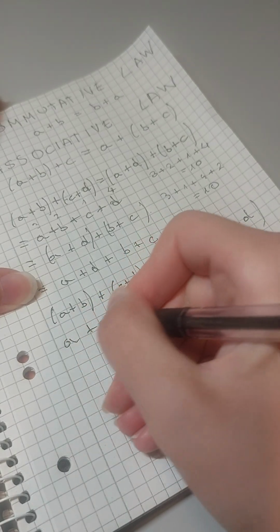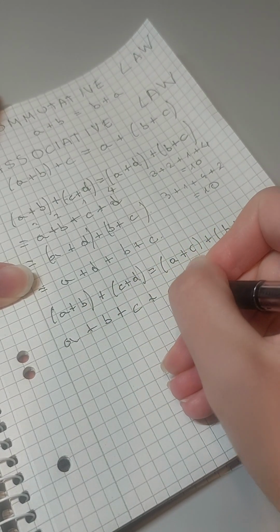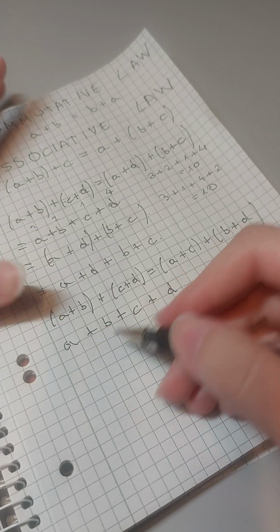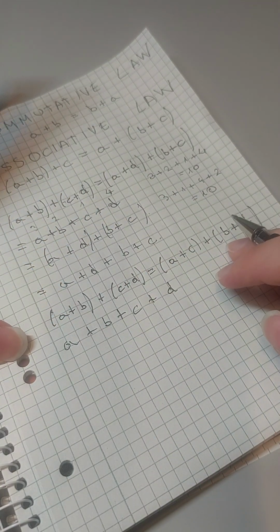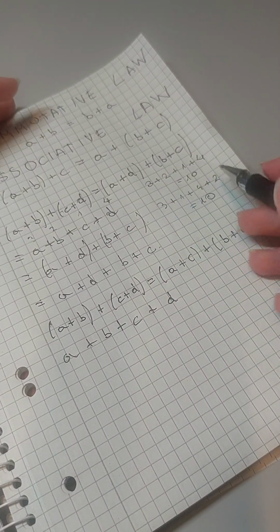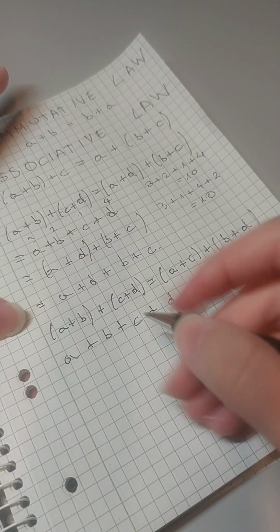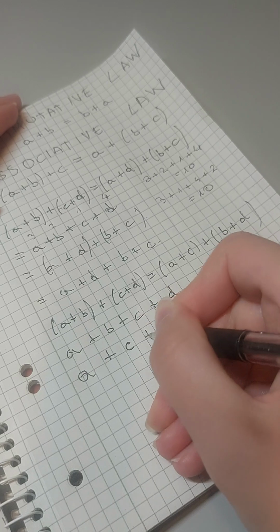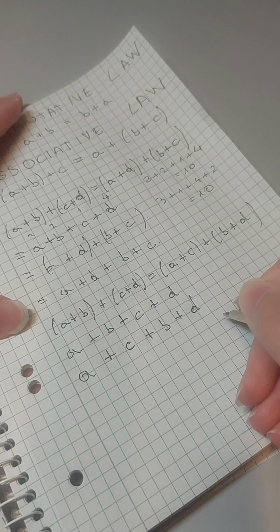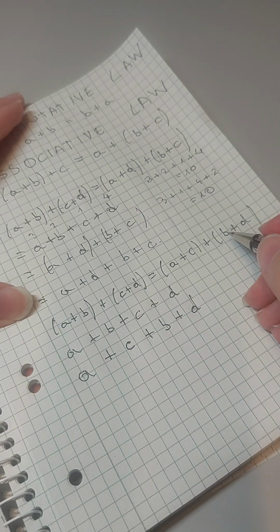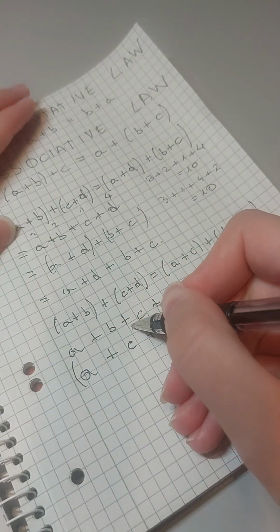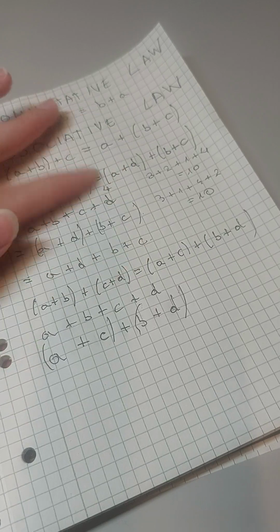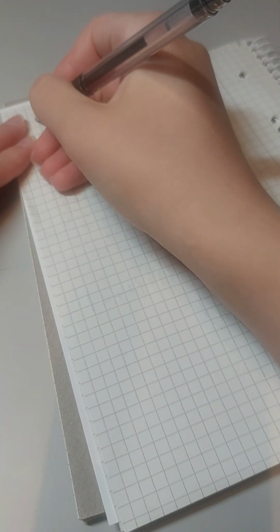So we can write this as a plus b plus c plus d. And now since we have all the pluses over here, we don't have to worry about any minuses. As I've shown you in this example over here, all we can do is rewrite these terms, so a plus c plus b plus d. And what we can do is the same as over here. We can just put the parentheses and we get the same expression as this one.